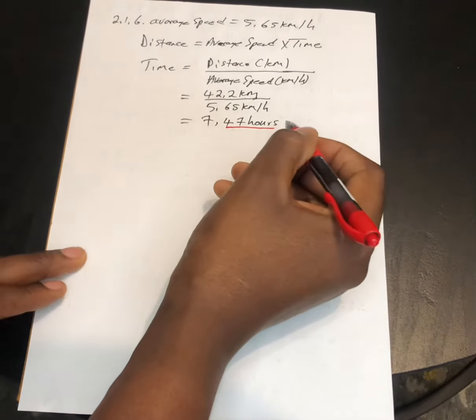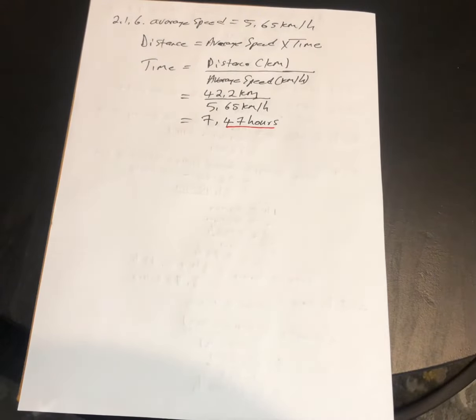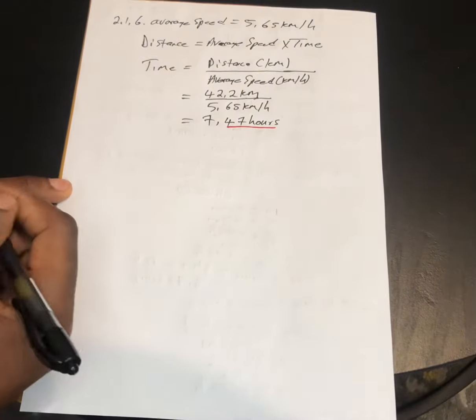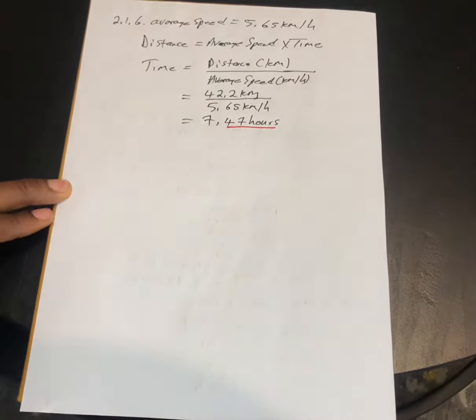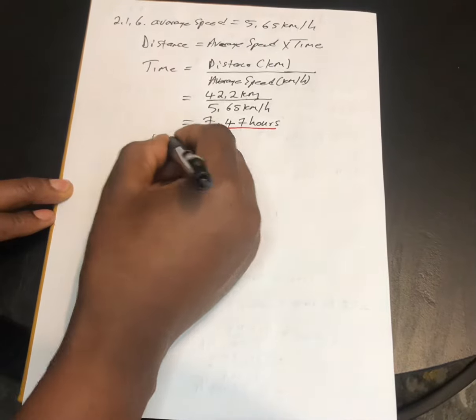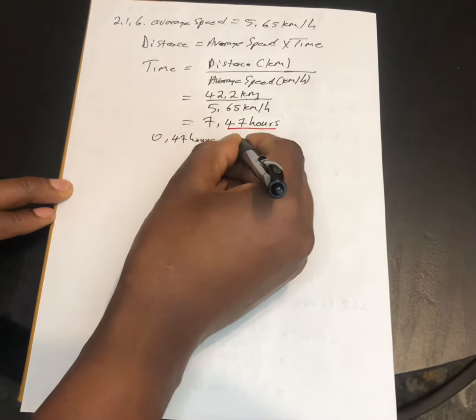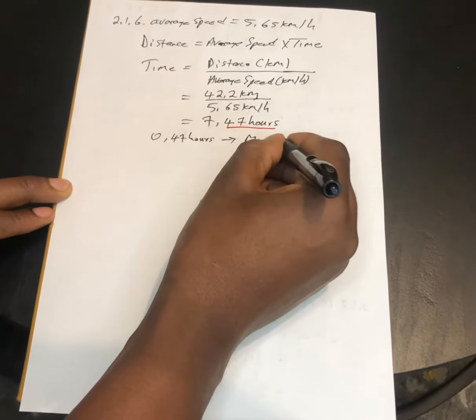So if you look at 7.47 hours, we already know that 7 is going to represent our hours. We are fine with that. So let's convert the decimal numbers to minutes so that we can have hours and minutes, so that we can predict the ending time very well. So in here, the 7 represents our hours. We are fine. So if you take the 7 out, you're going to remain with 0.47 hours.